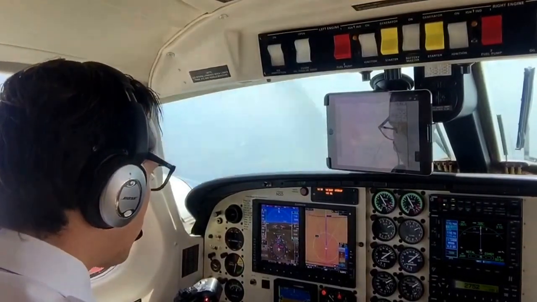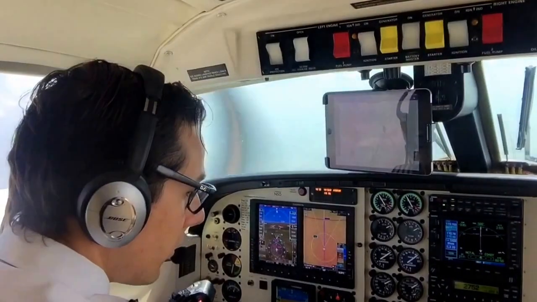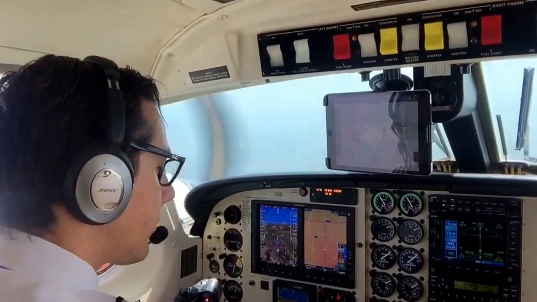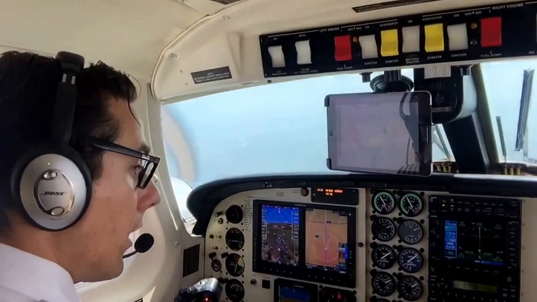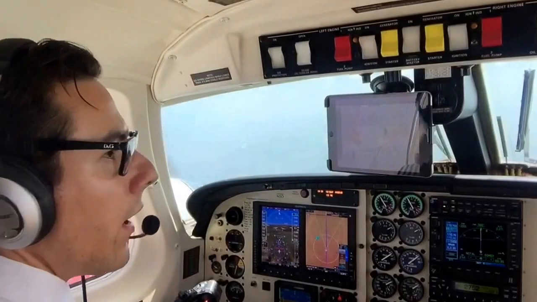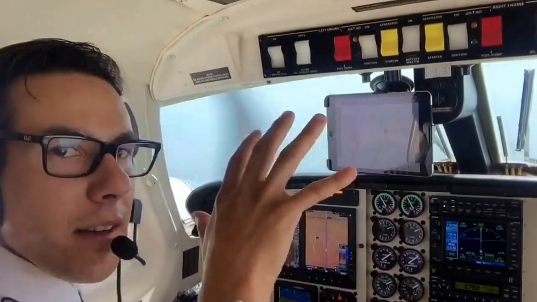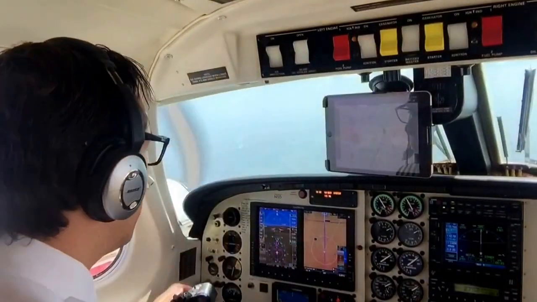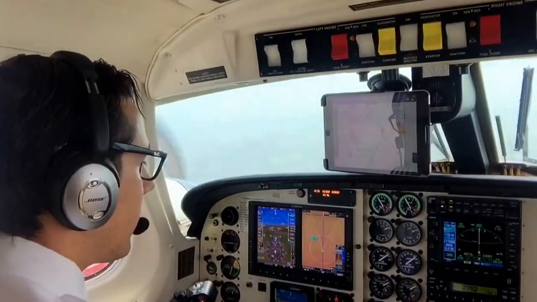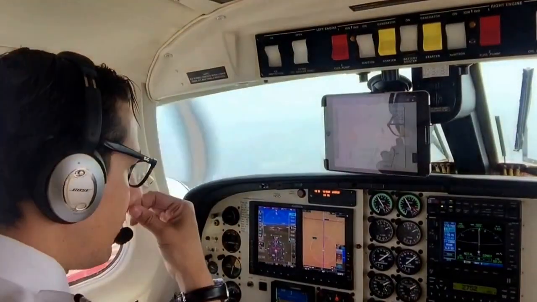And descending through 6,800 for 5,500 feet. Sounds good, sounds good. Everything looks good. It's pretty hazy. I don't know if you can tell from there, over here on the window. So probably we'll be looking down over at the runway about 5-6 miles off.